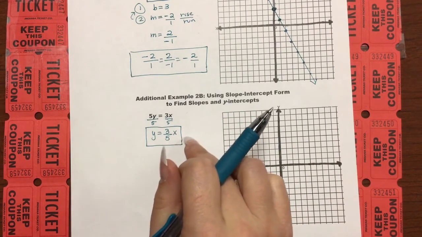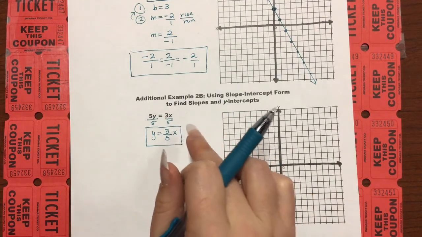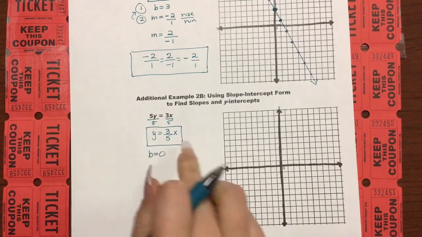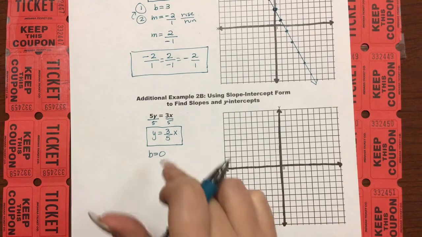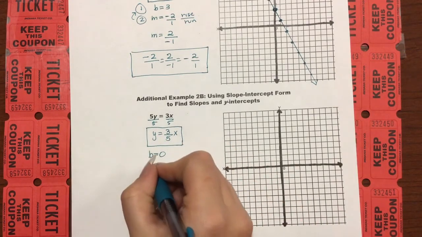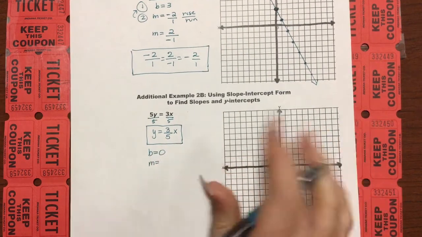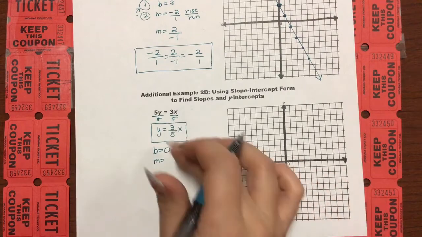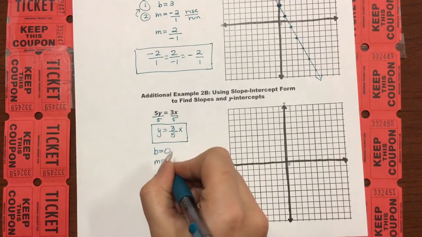If there is no number on the outside, what that means is that the y-intercept is 0. Yes, it is. The y-intercept is 0. There is nothing there, and nothing means 0, so the y-intercept is 0. That's okay. So then we're just going to do the slope. The slope is equal to the number that is touching the x, which is 3/5. 3/5 times x. It's just 3/5. All right. There we go.